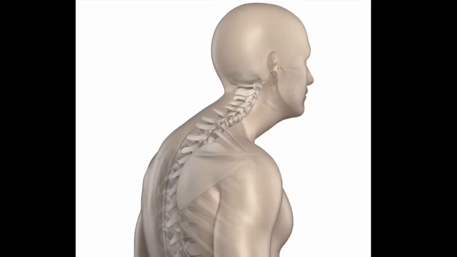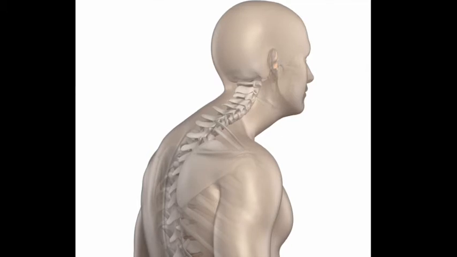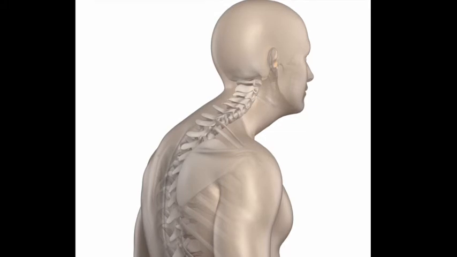So kyphosis, hypercurvature of the thoracic vertebrae. The thoracic vertebrae have that normal curve, which rounds the back just a little bit. Kyphosis causes it to round way more than it should. So Quasimodo, the Hunchback of Notre Dame, chances are he had kyphosis, if you think about it. Now, there are a lot of reasons somebody may develop kyphosis.